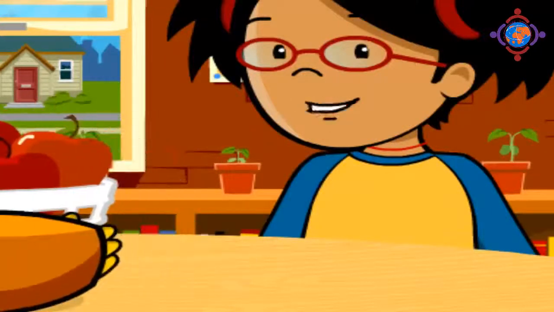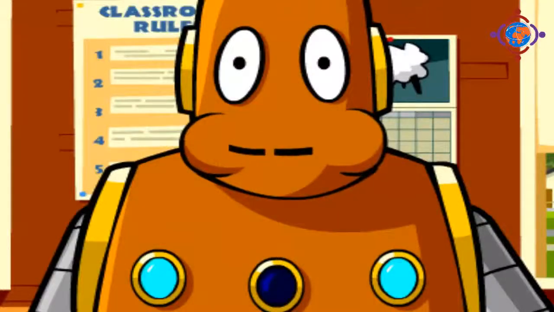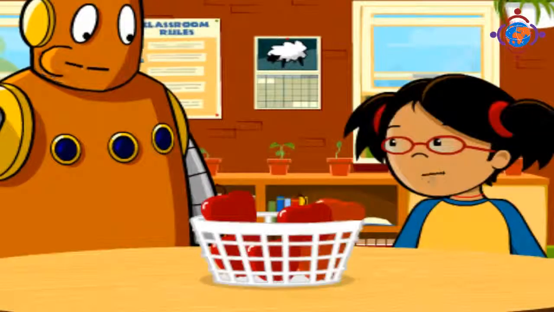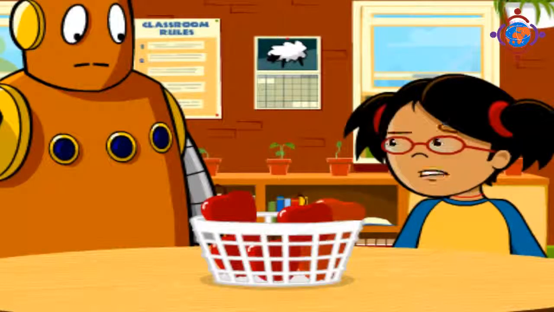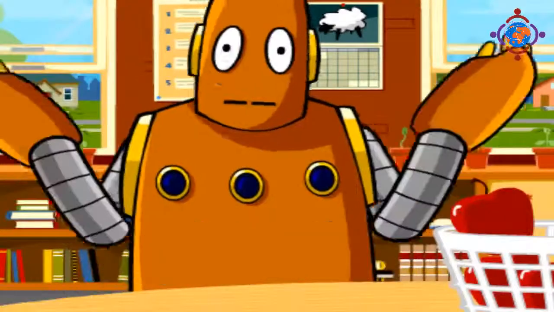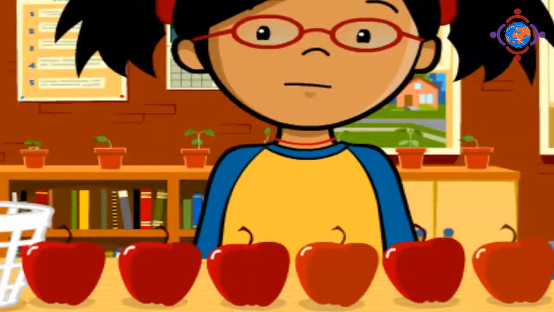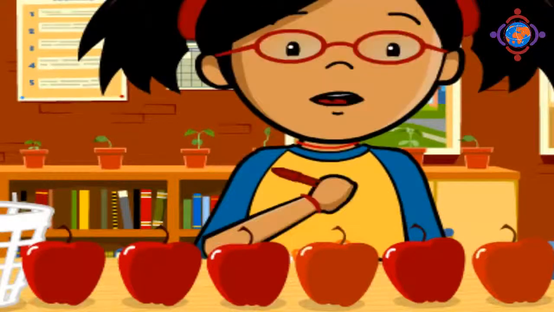I picked some apples for my friends. Moby, you're supposed to share. How many did you eat? Well, I know I picked 8 apples. But now there are 6 left.